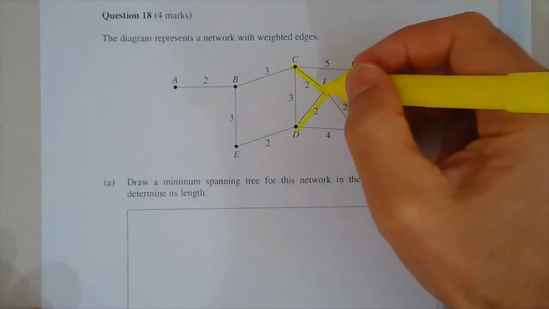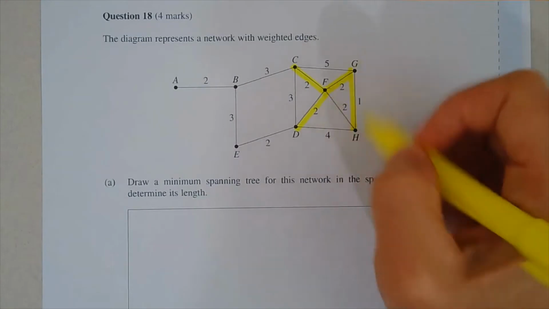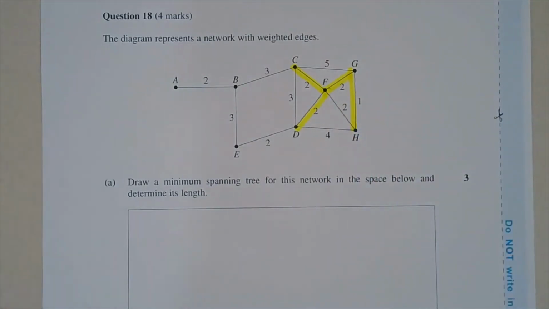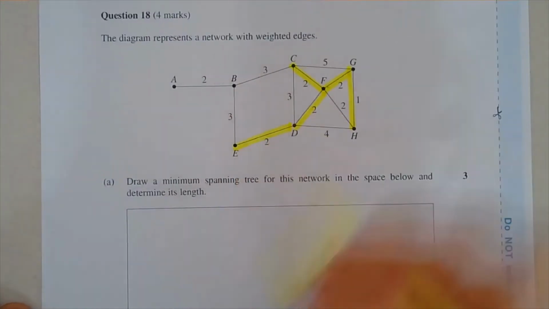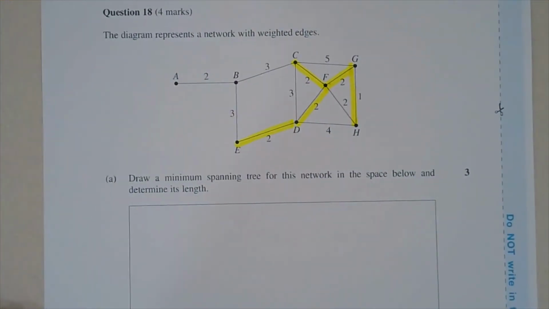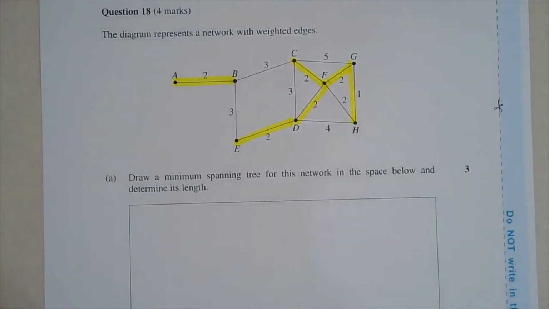Now we can't highlight FH because that would introduce a cycle, cycle FGH. So we've just got to be careful with that one. We can highlight ED, certainly. And it's still a tree, it's not yet spanning. We've got AB as well. So that's all the edges of weight 2 that we can highlight without introducing a closed path.